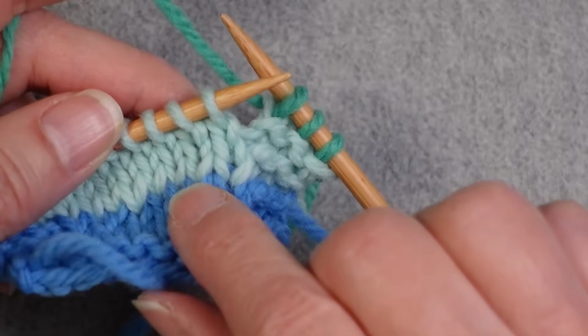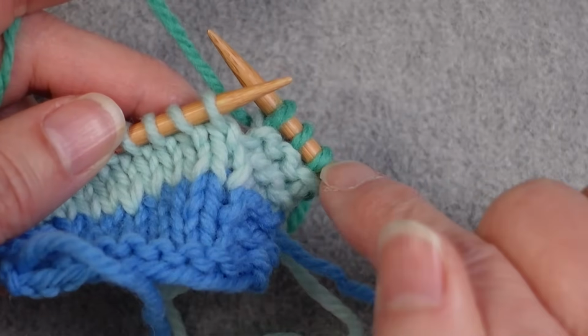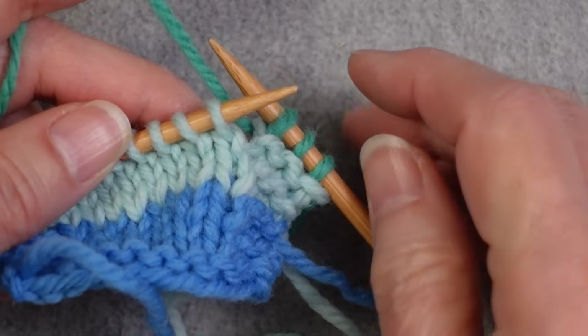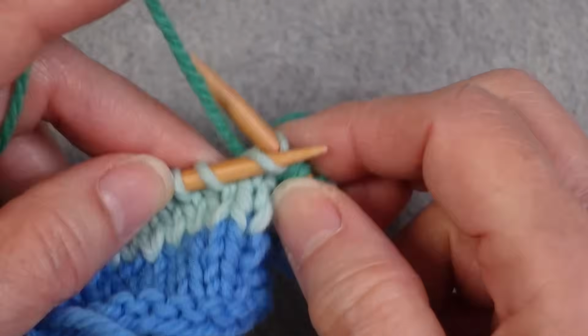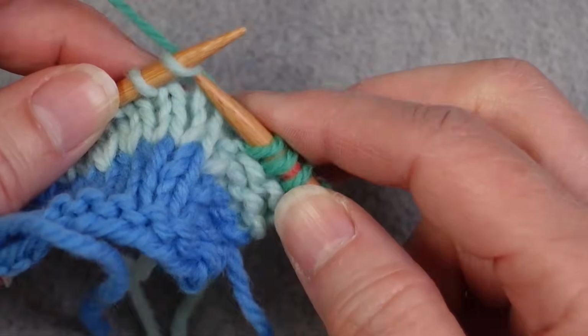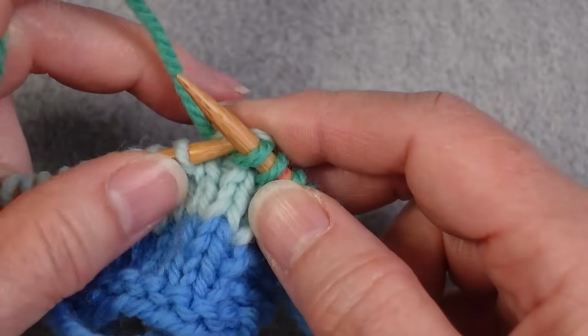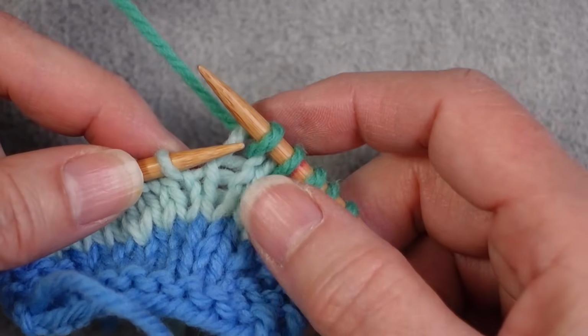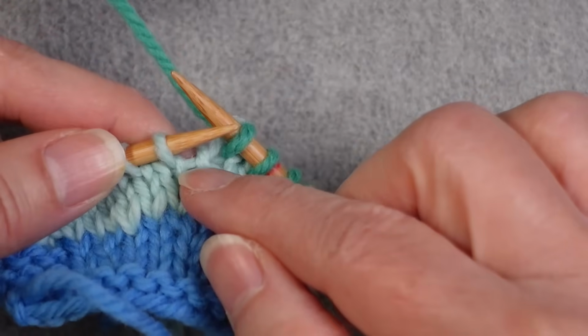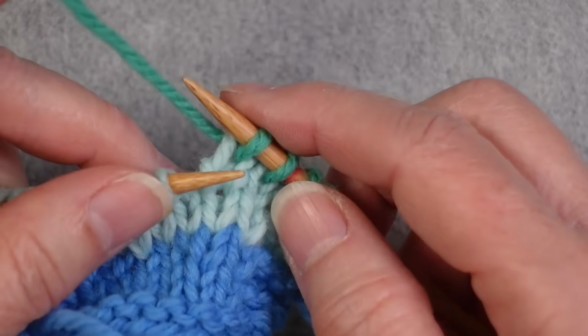So I've worked a couple more rows of the light green, and now I've switched to dark green, and I'm going to do method 2. Again, I'm going to work 2 stitches, and then I'm going to work my increase. This time, rather than raising that running thread, I'm just going to do a yarn over.